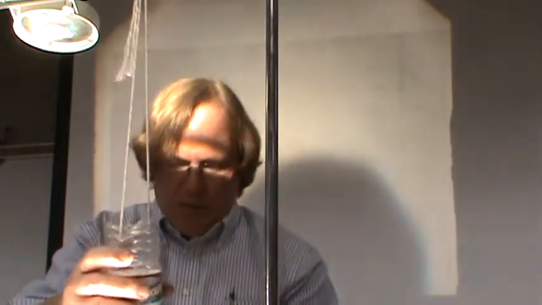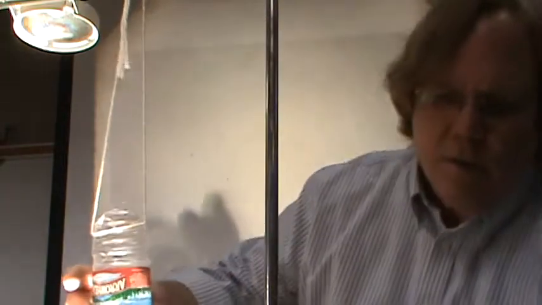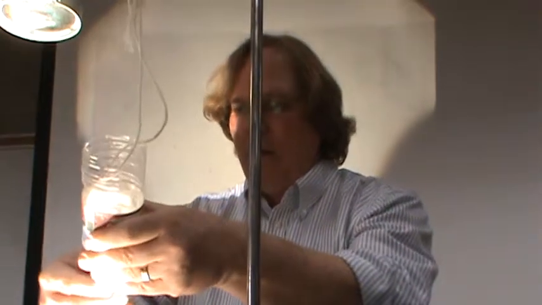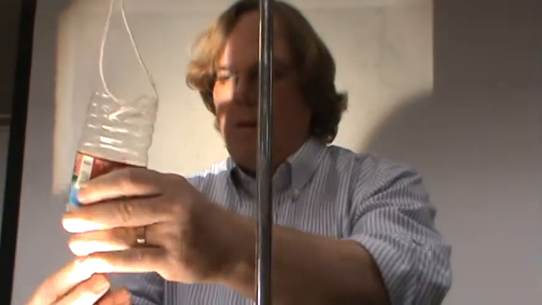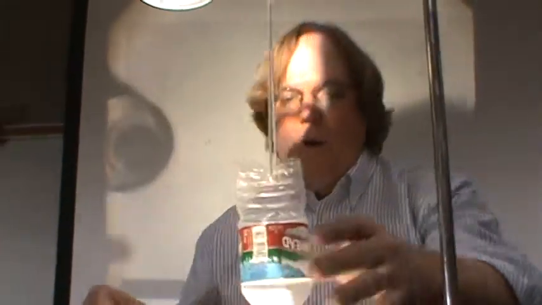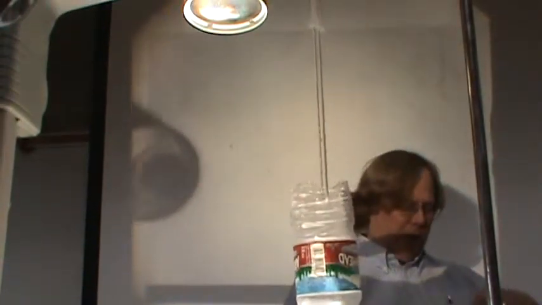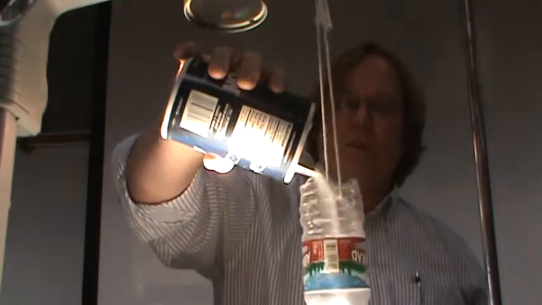Here's what I'm going to do now. I need to take this off and put this onto the bottom. Here, just a second. Okay. What I'm going to do is pour a bunch of salt into this Arrowhead water bottle.